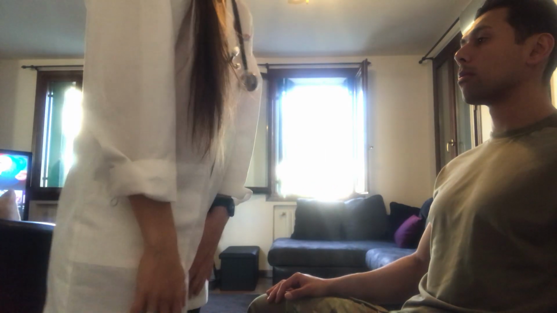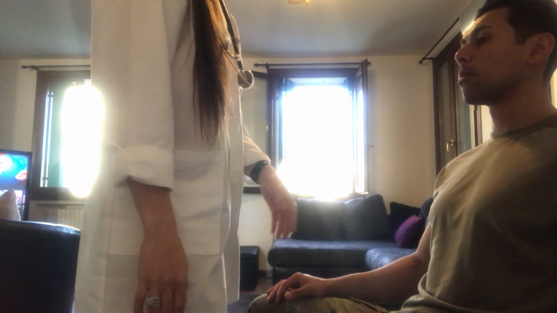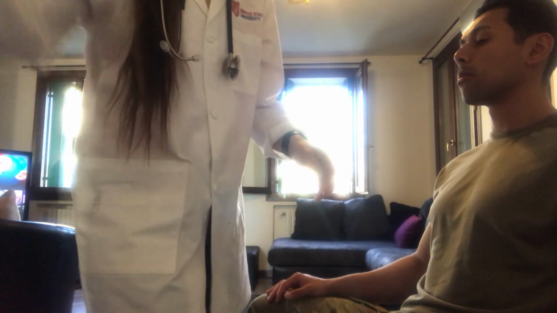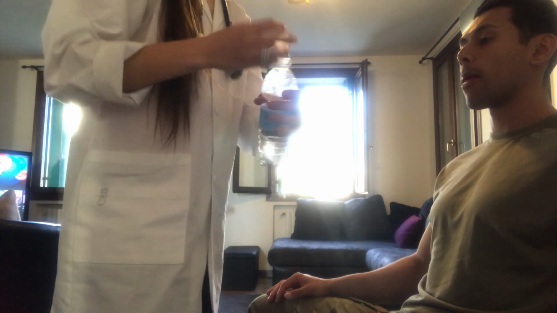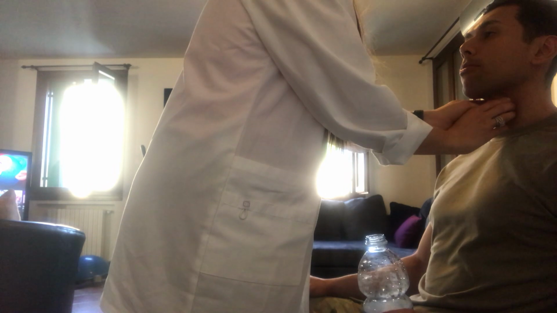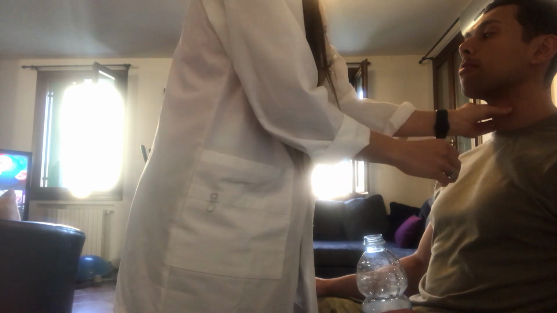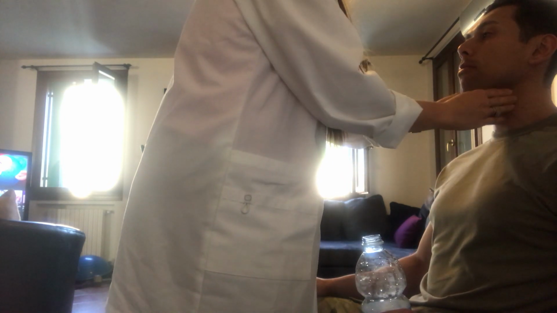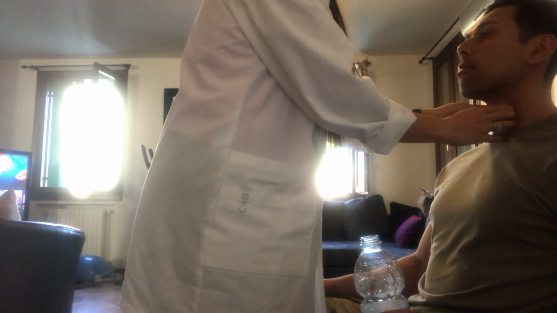Good. Now I'm gonna palpate the gland, and we have water right here. I'm gonna assess the anterior view and posterior view. I'm gonna have you swallow. Good. The isthmus should just be going up and down midline, which I see. I don't see any masses or lumps.